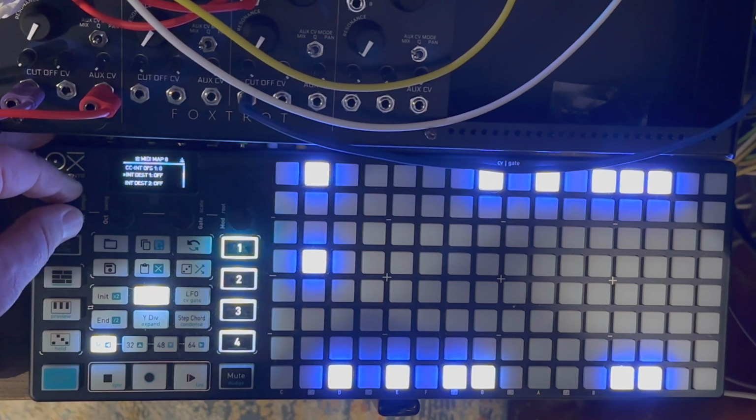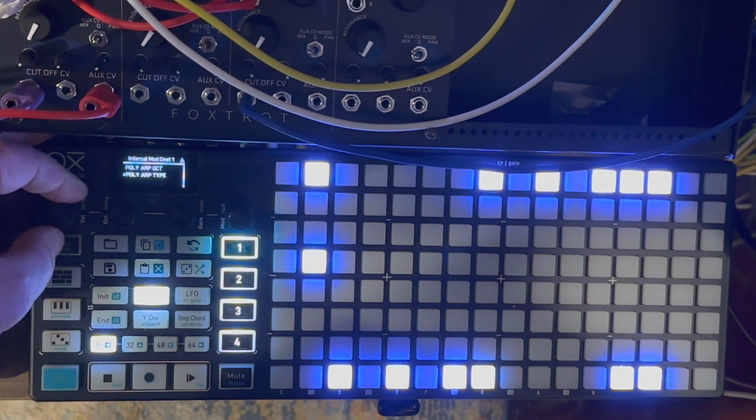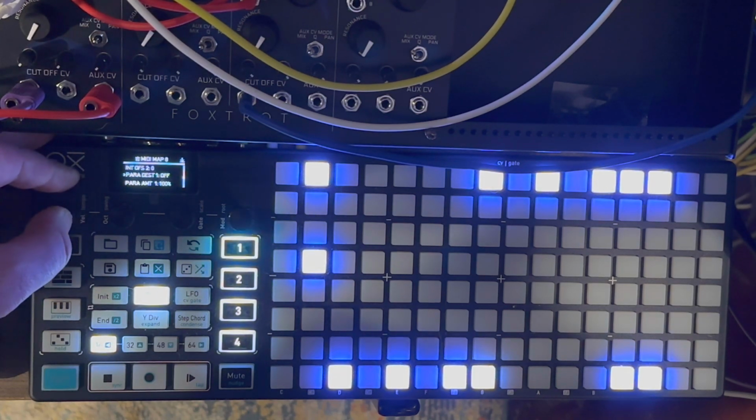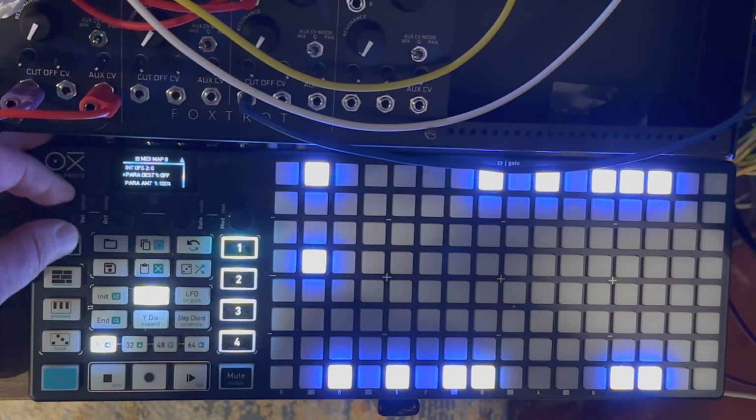If I go to internal destination number 1, I have a list that I can pick from. Pretty long list. Again, this list is in the manual, or there's a separate area called parameter destination. You have 2 of those. So one CC can go to 2 internal destinations and 2 parameter destinations simultaneously. And you can see a different list here. Now what this person wanted to do was actually change the sequencer scale and root. And so that is right here.